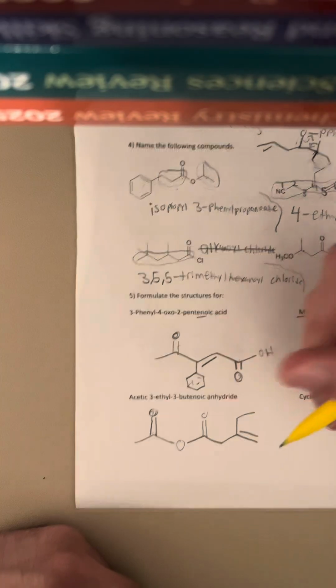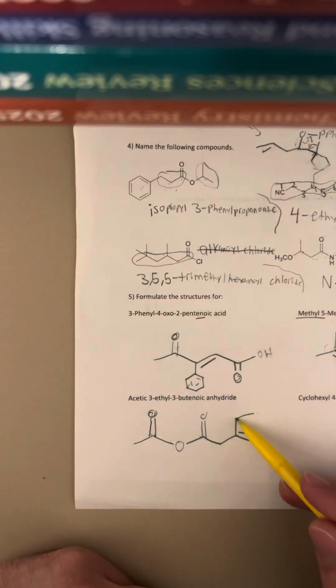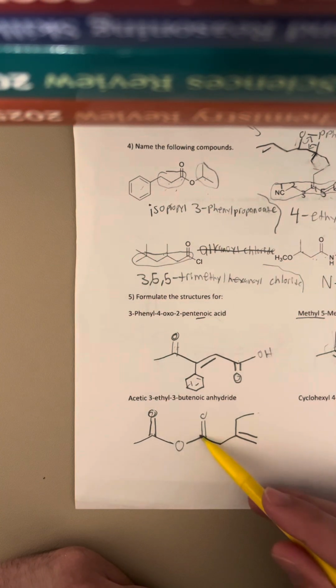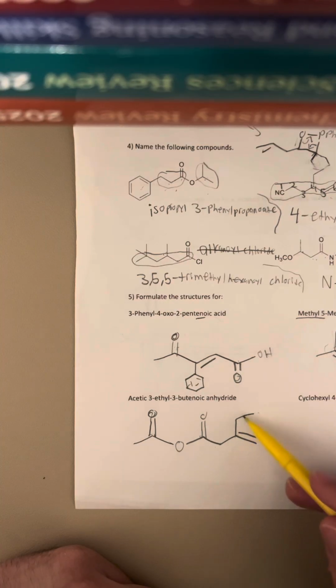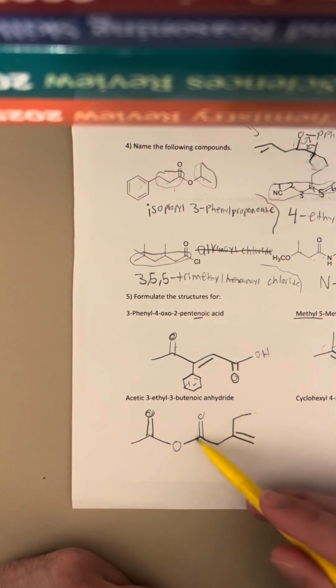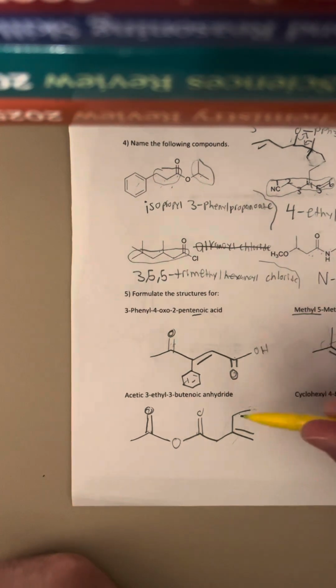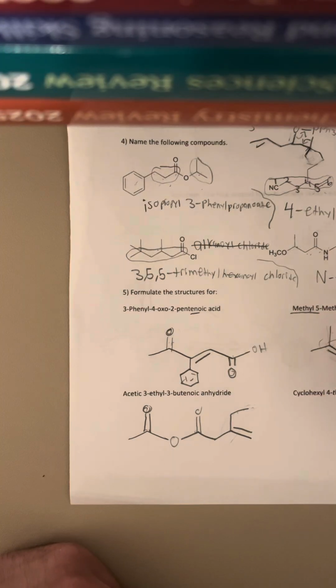3-butenoic. So why is that not 1, 2, 3, 4, 5, 6? We could have even more carbons come from here: 1, 2, 3, 1, 2, 3, 4, 5. Why is this not the parent chain? Remember what I said earlier. Whenever there are double bonds or triple bonds, that rule goes out the window, and it doesn't just become about the longest parent chain.